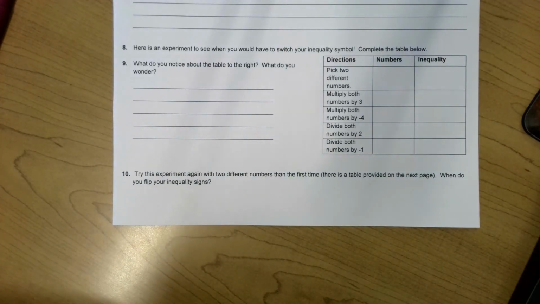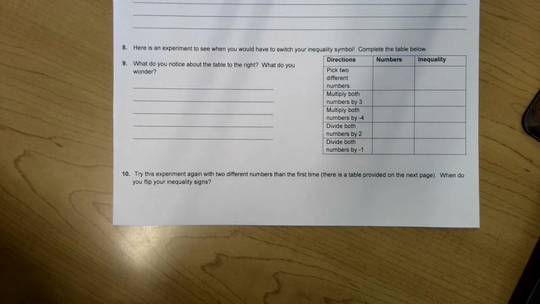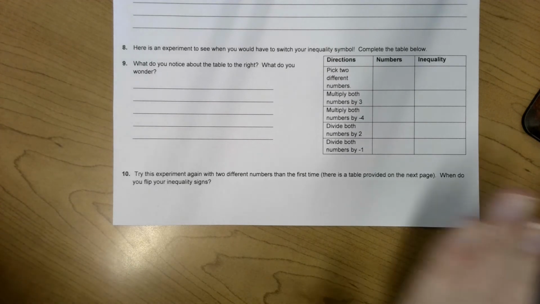Okay, so I'm not going to answer number 7 because I just want to leave that for you to think about. So number 8, we're going to do an experiment where you would have to switch your inequality symbol. So we're going to complete this table.